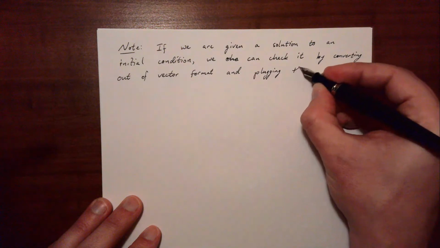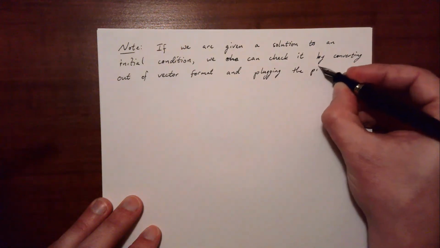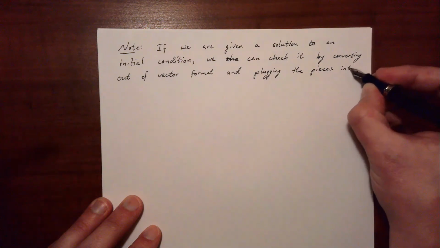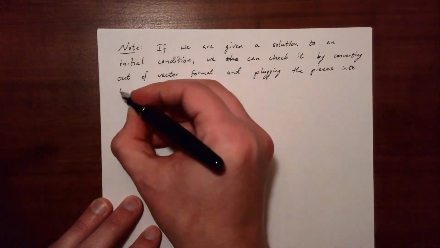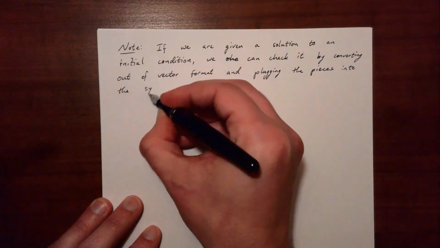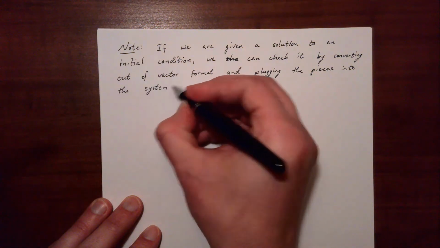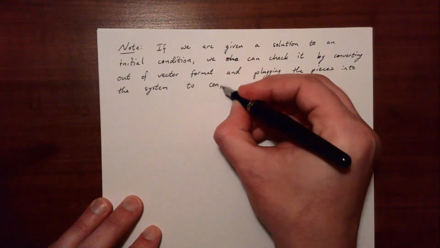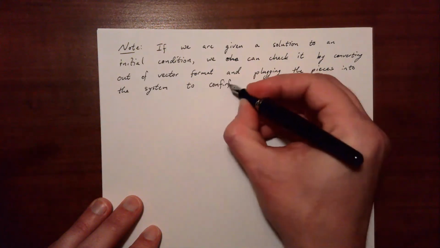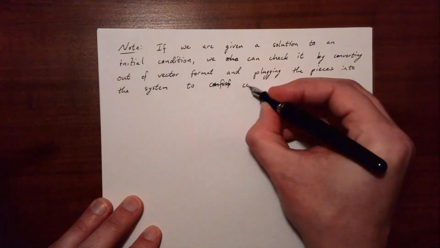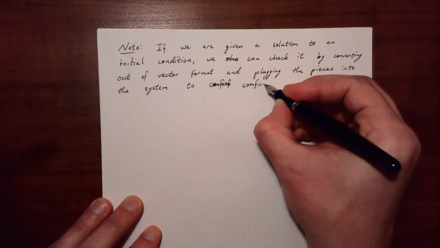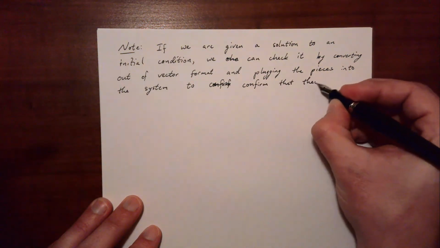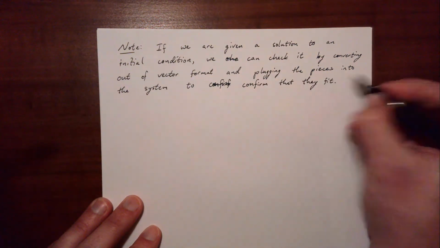and plugging the pieces into the system, to confirm that they fit.